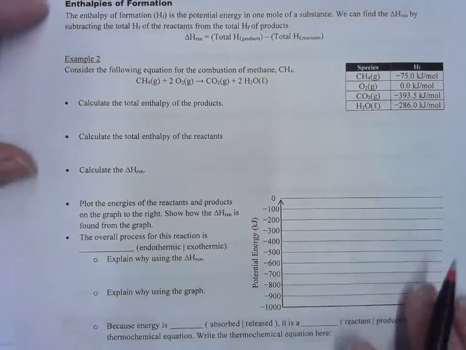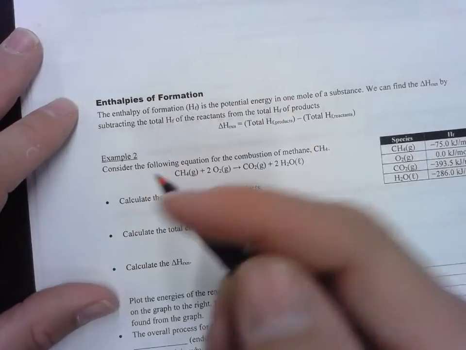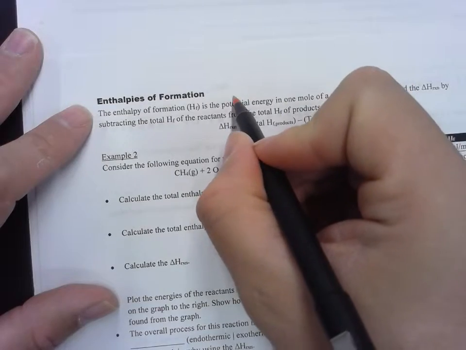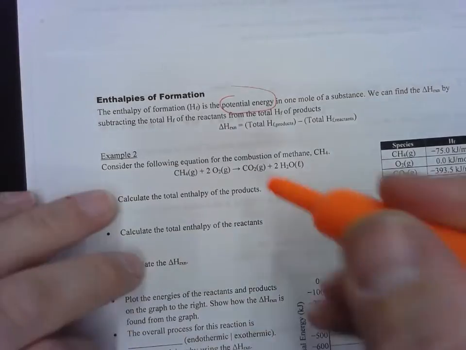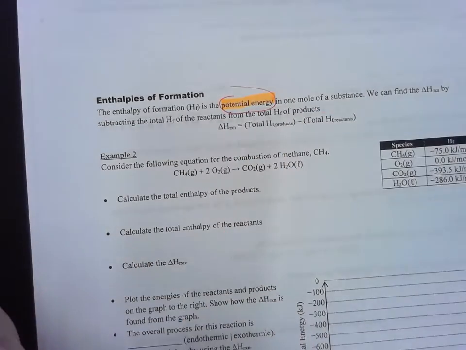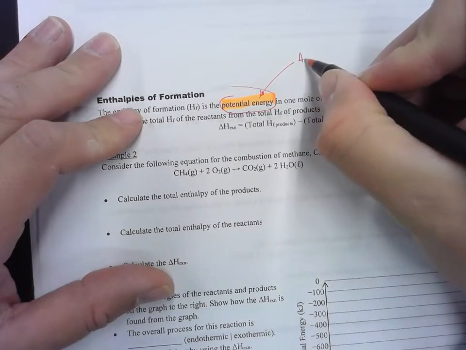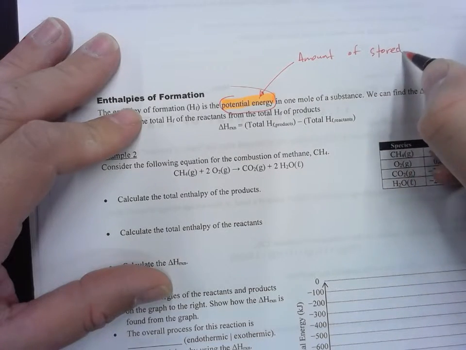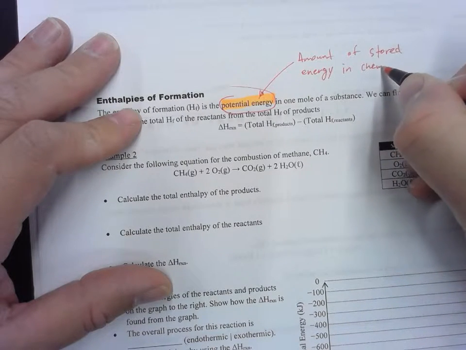Okay, let's move on to the second part here. We'll call this enthalpies of formation. This is the only time you'll see it listed as enthalpies of formation. What you need to remember is this. It's just the potential energy in 1 mole of the substance. So this is the amount of energy stored in chemical bonds.